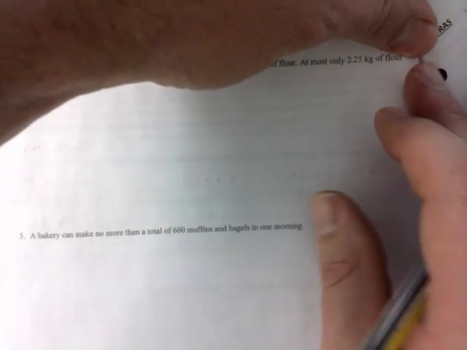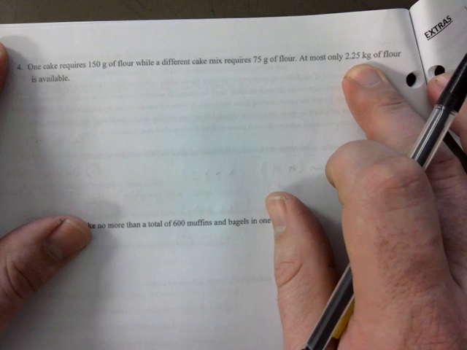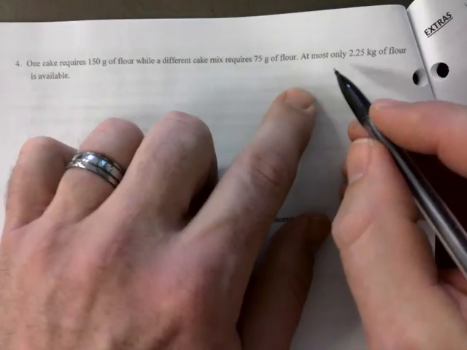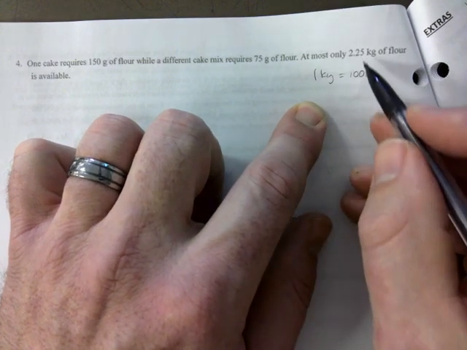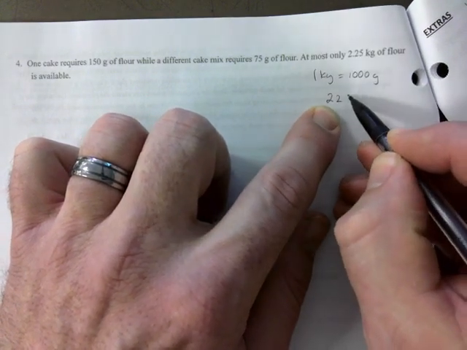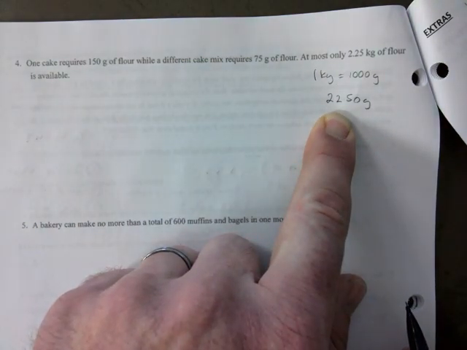Some conversion required on this one. I always go from the greater unit to the smaller. So we know that 1 kilogram, I hope you know this, right, has 1,000 grams. So that turns out to be 2,250 grams. I'm converting that.